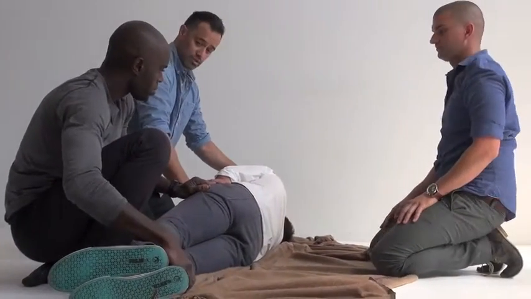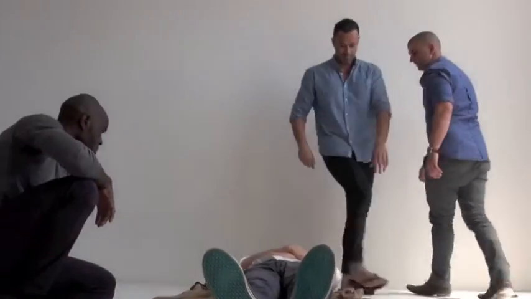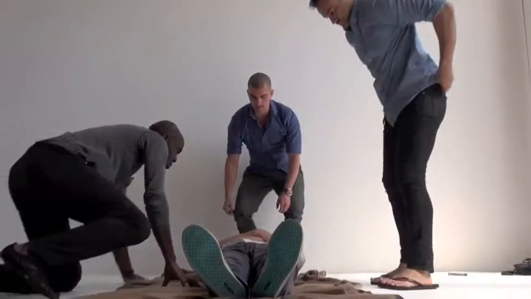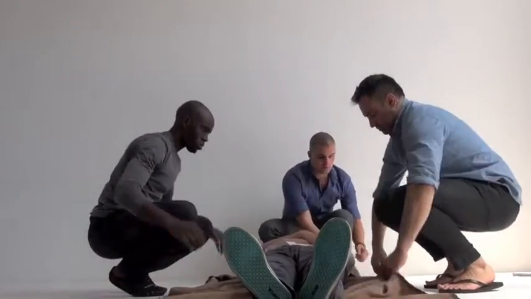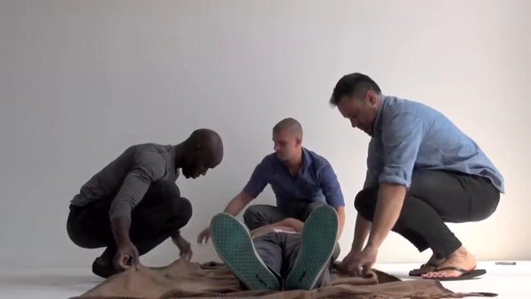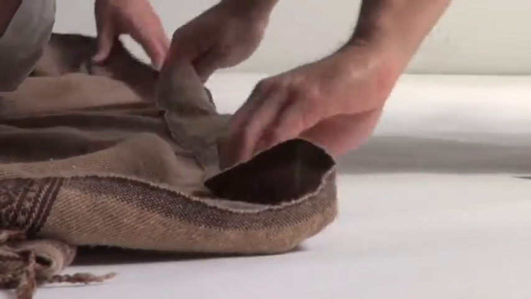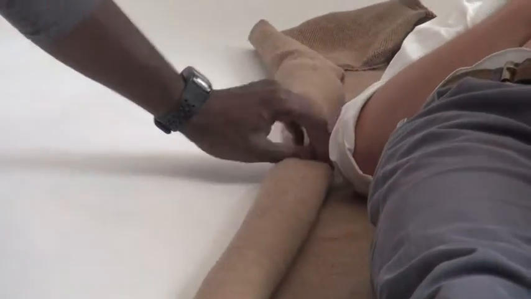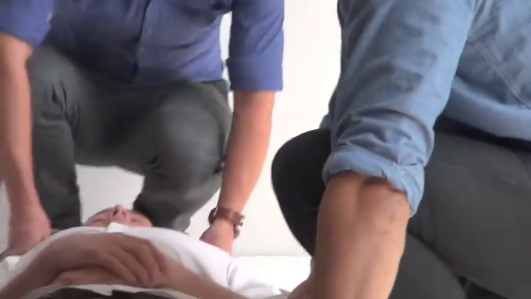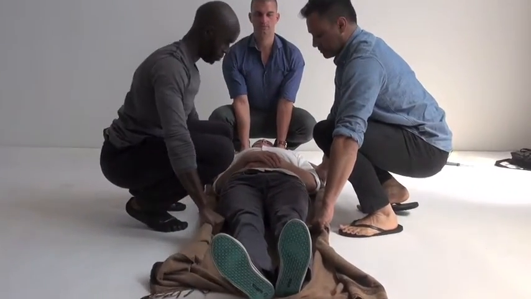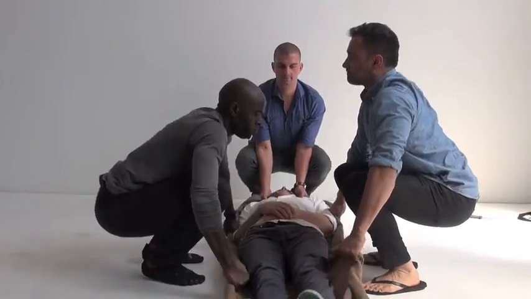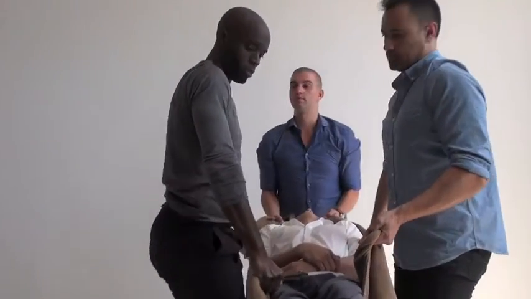Okay, your call. 1, 2, 3, back down. And I'll get both of you to squat next to the patient. Roll the shawl to make sure you've got a good grip. Is everybody ready? Yes. Straight backs on 3. 1, 2, 3. Let's walk in.